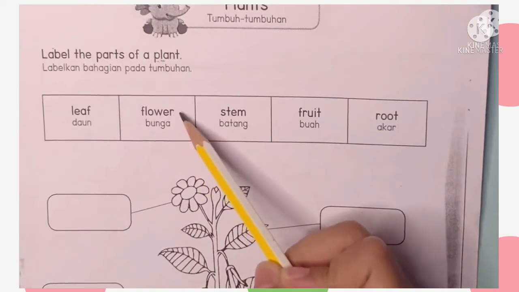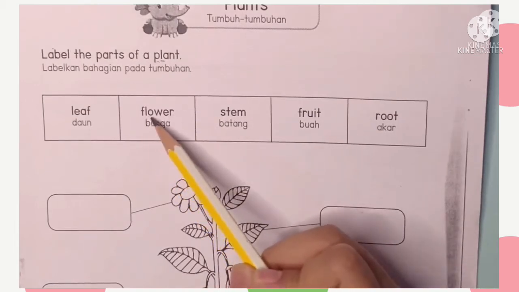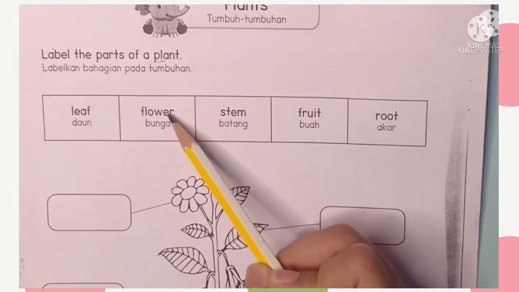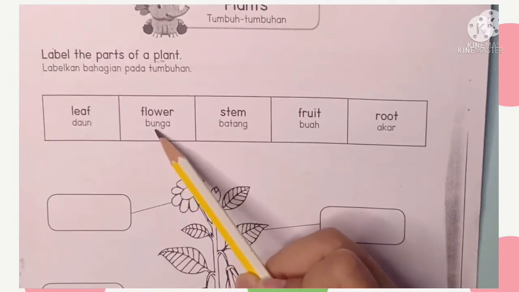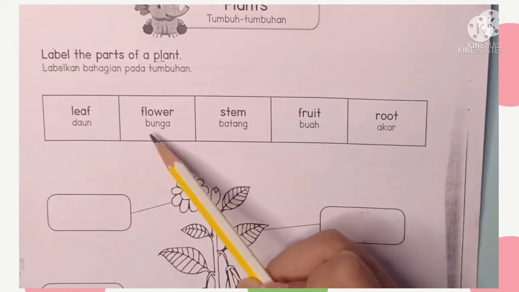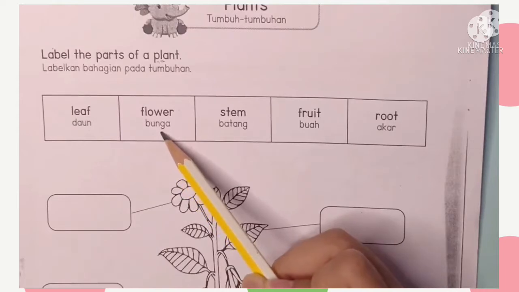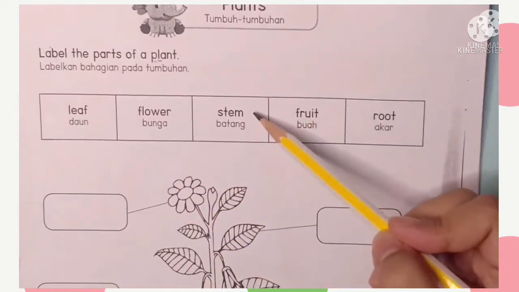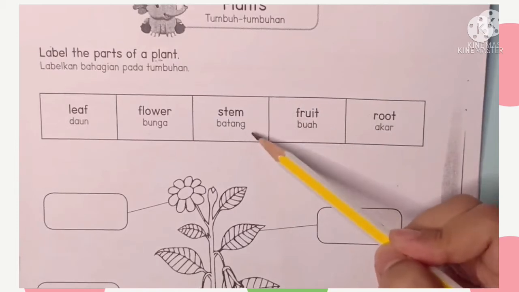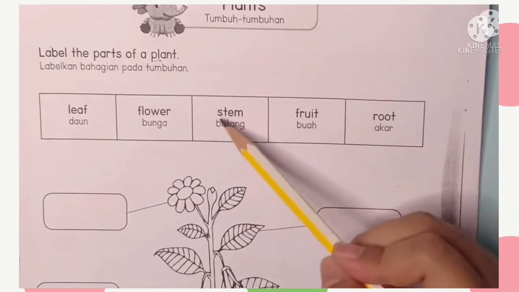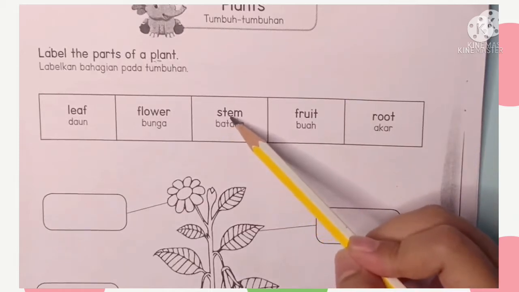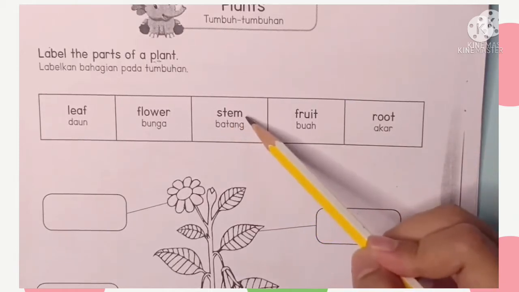F-L-O-W-E-R. Flower. B-U-N-G-A. Bunga. Stem. Batang. Stem. Batang. S-T-E-M. Stem.